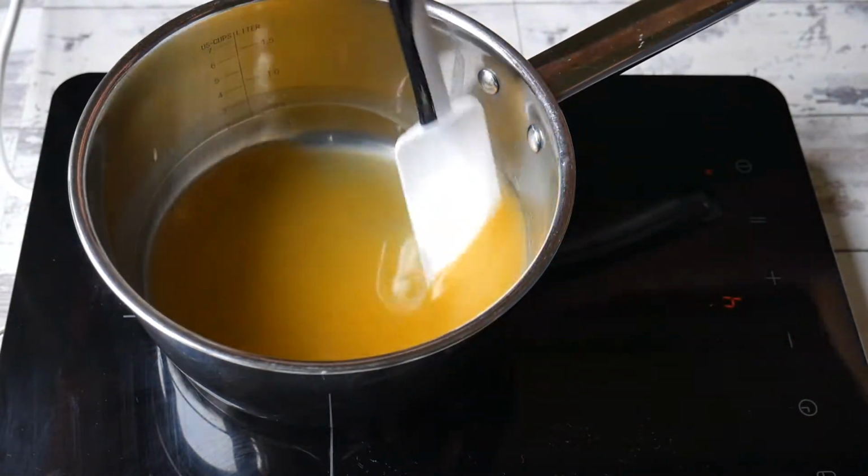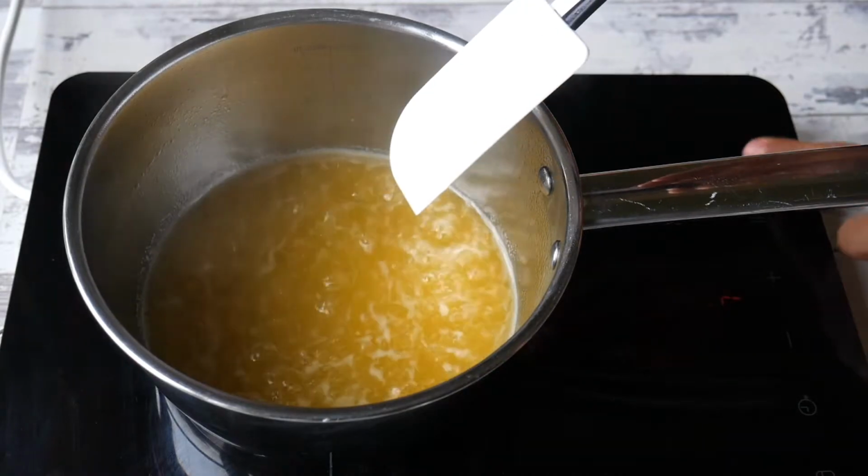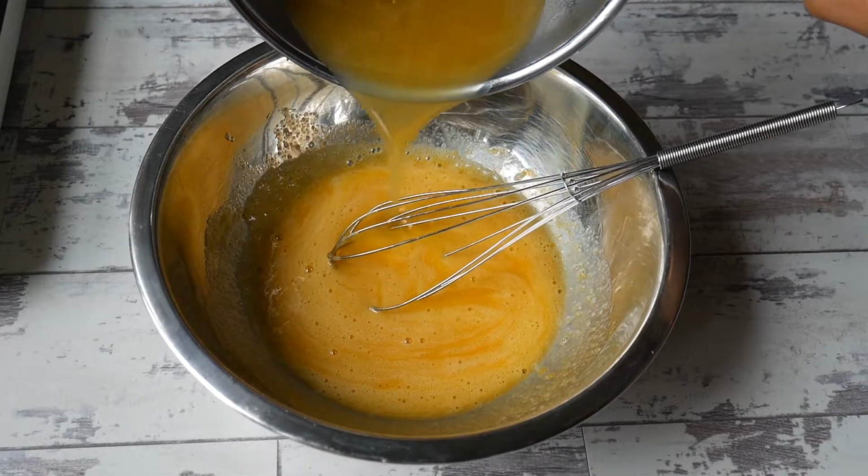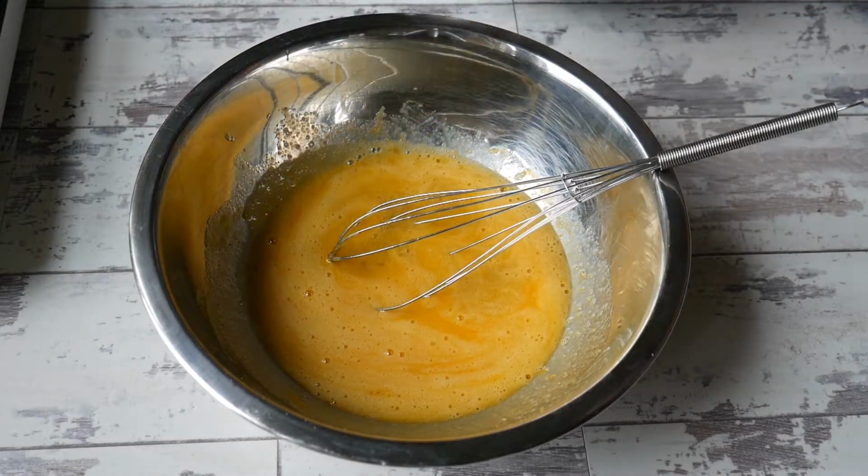I'm going to put that mixture on a hob on a low-medium heat and bring that to the boil. Once it's been brought to the boil, I'm going to mix about half of that mixture into our egg mixture. I'm just going to whisk that up.